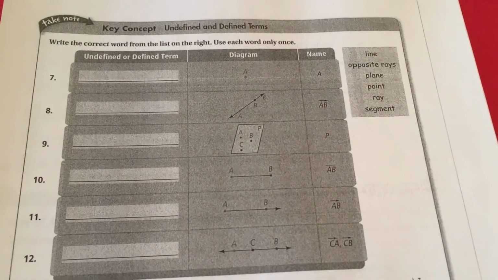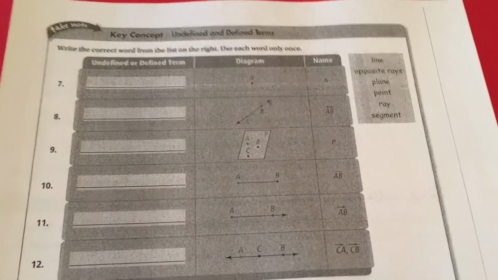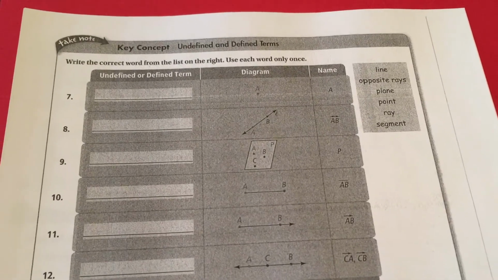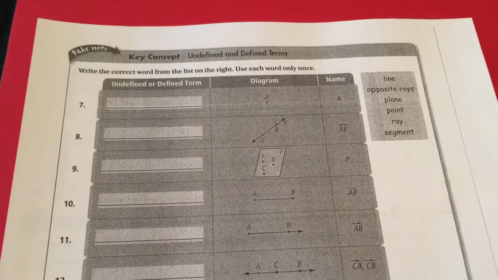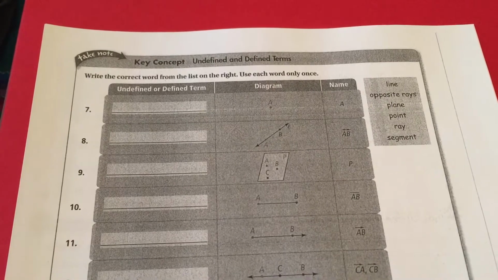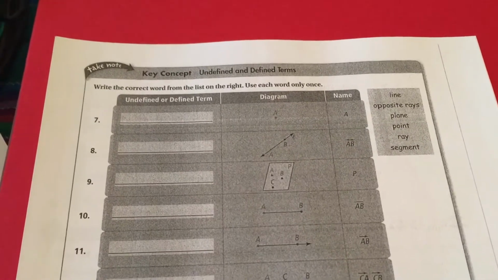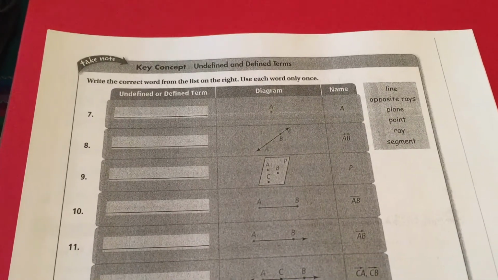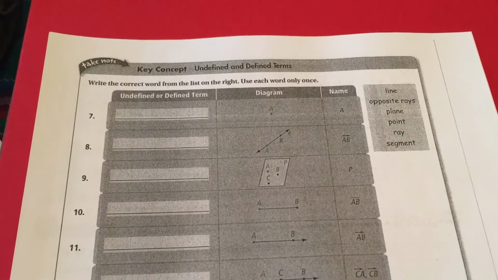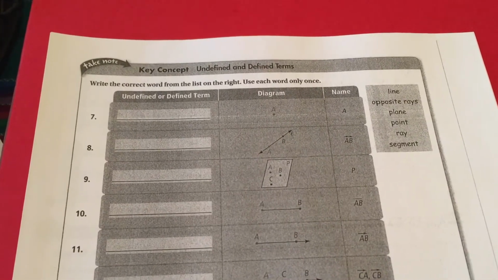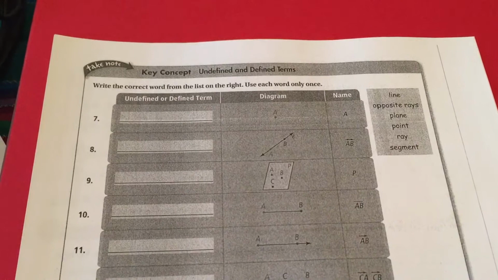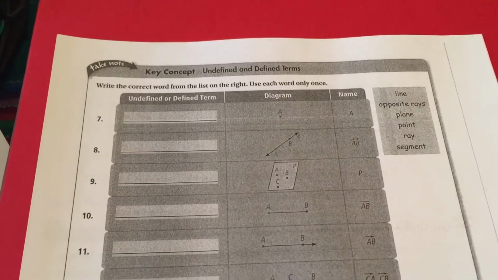Welcome back. We're now on page 7, and this is asking us about some vocabulary. So you're going to notice that we're going to have quite a few details here as we start getting into some of the nuts and bolts of what we think of when we think of the word geometry, or the subject geometry.